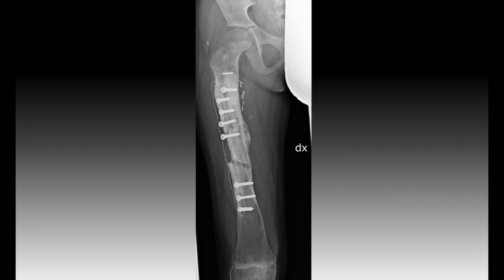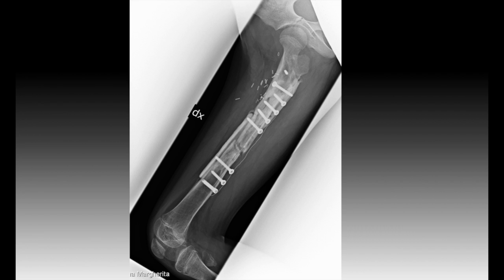So we should prevent this fracture. But if we put in a titanium implant, we will not be able to do an accurate follow-up afterwards, and we need to do magnetic resonance or ultrasound scan to monitor a soft tissue sarcoma.